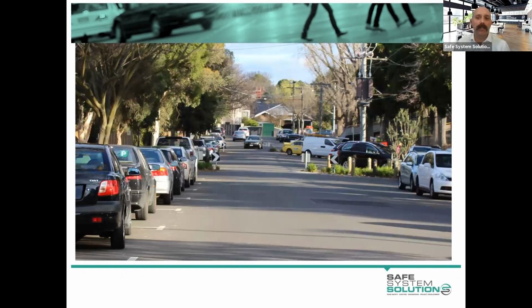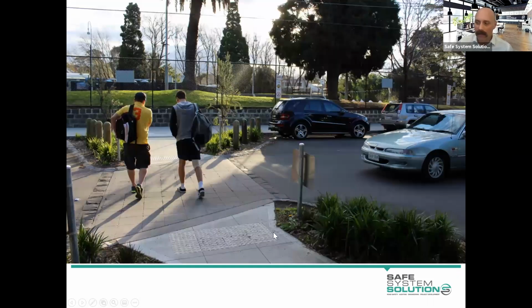This next example is an incident investigation that was done of a pedestrian crash, and this is what you see as a driver. Now, the next photo is taken just behind this hazard marker, just standing behind that. That's that hazard marker. So that's what the pedestrians are seeing.